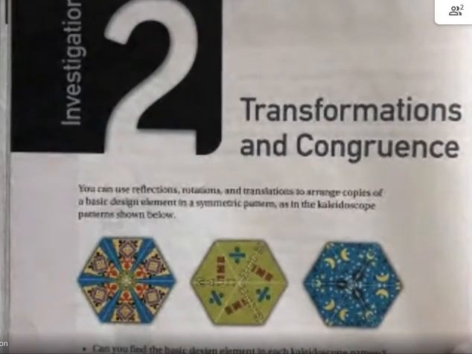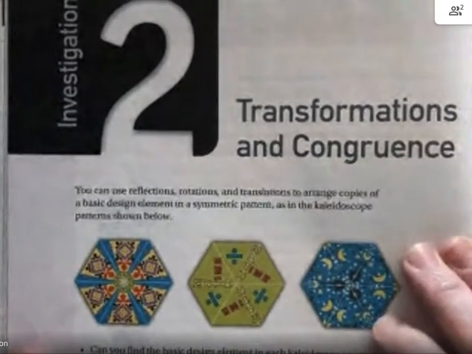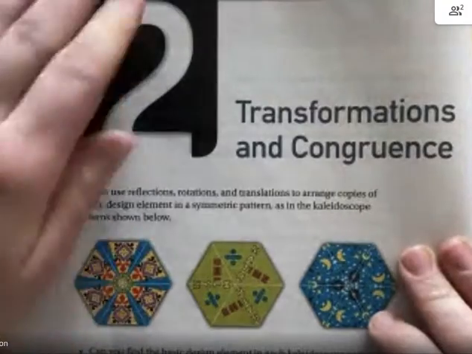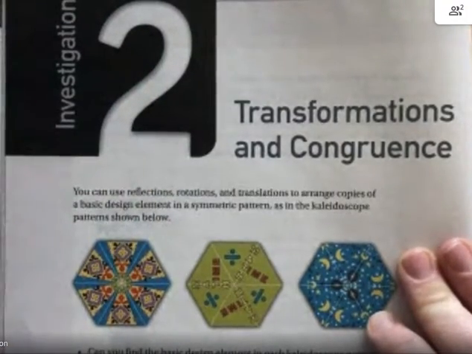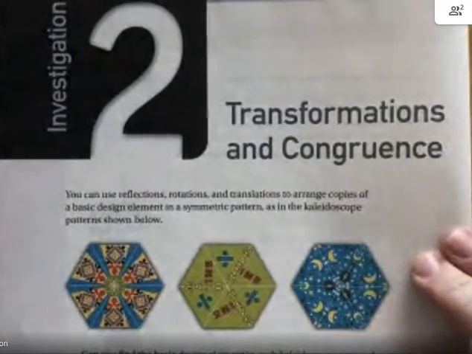Hi, 8th graders. This is a little intro to your lesson that you're going to be doing today. I am filming this so that you can know what is happening in class today and get a little sense of what you need to do.